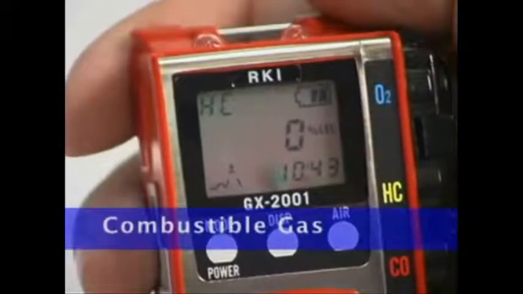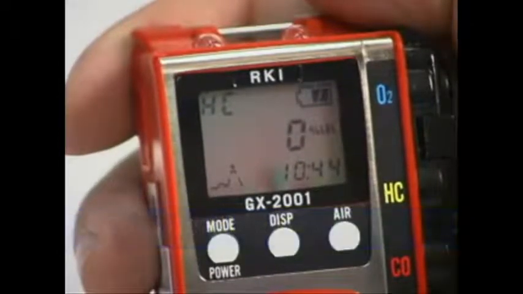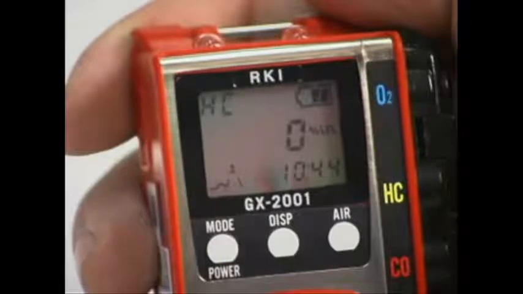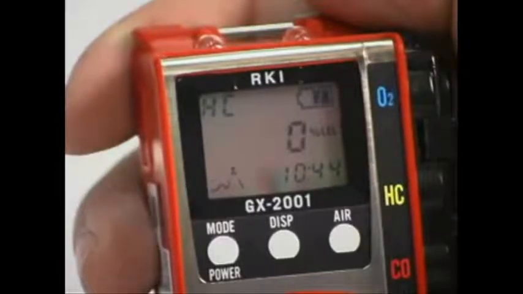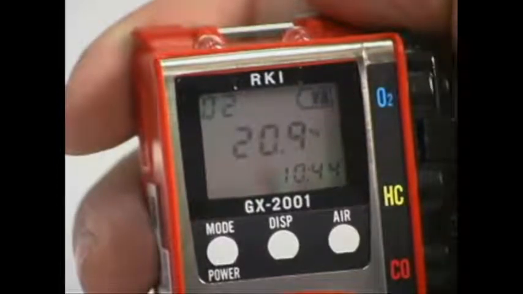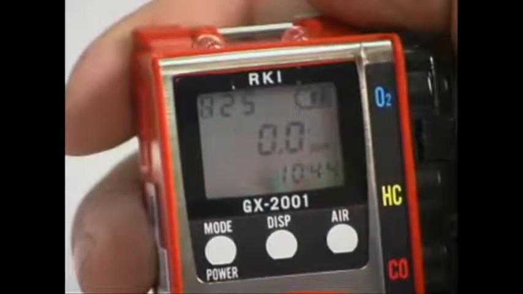There are 2 issues that must be considered when checking for combustible gas. The combustible sensor will respond to any combustible gas. The standard calibration for the GX-2001 combustible channel is methane. If the instrument is to be used to monitor for a different combustible gas, such as hexane or propane, it should be calibrated to that gas.